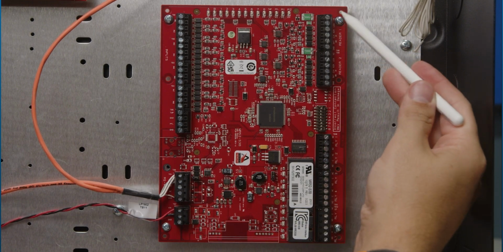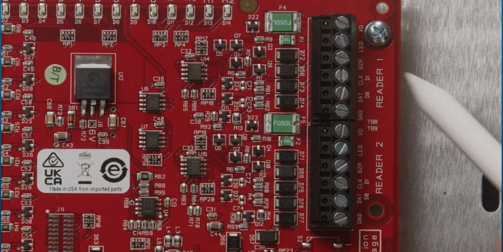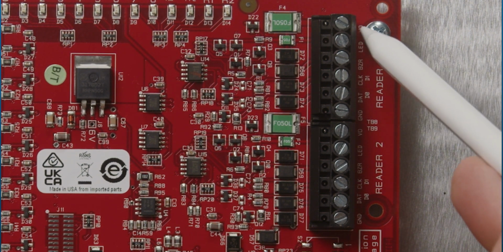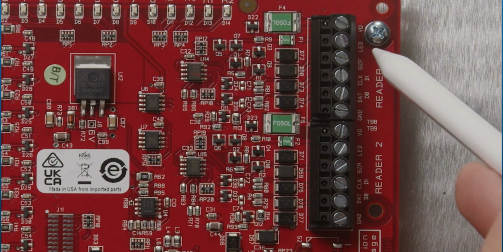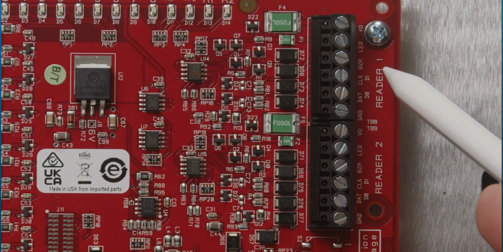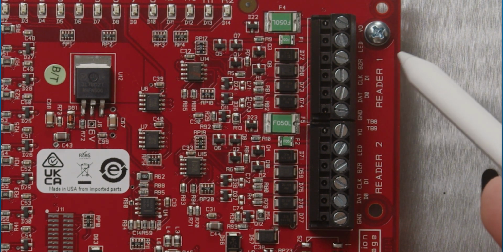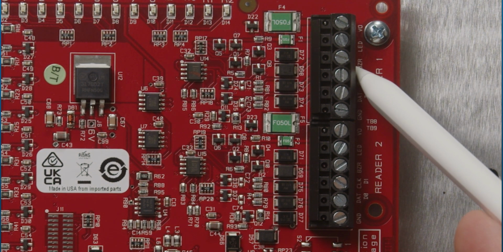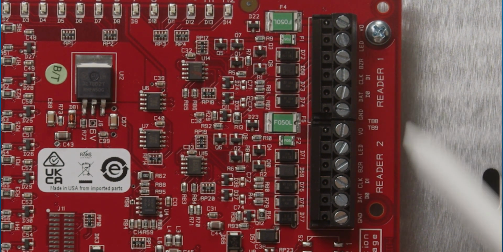Just on the right-hand side, we have our reader 1, reader 2 inputs. This will be our voltage in, voltage out to the reader, as well as our LED and clock wiring. So please refer to the manufacturer's guides on what their color combination is to achieve these inputs.